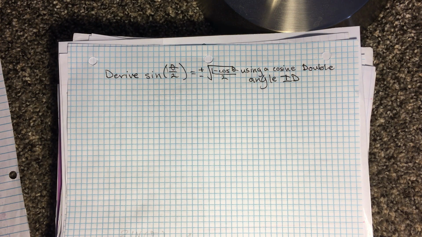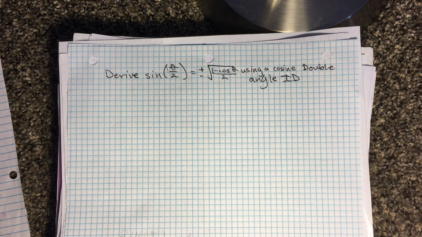I am coming to you from my bedroom floor, with my phone hair-banded to a lamp, to get you this video. This is for one of the major assignments for Mr. Leach, and I'm going to derive the sine half angle identity using a version of the cosine double angle identity. First things first, I've got to choose which double angle cosine identity I can use to derive sine theta over 2 equals plus or minus the square root of 1 minus cosine theta over 2.